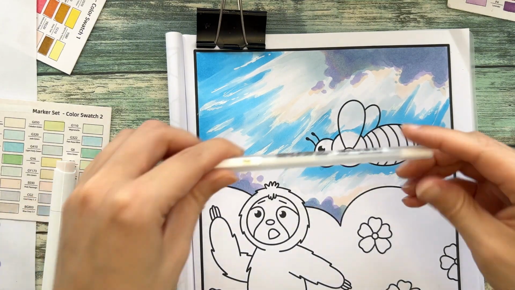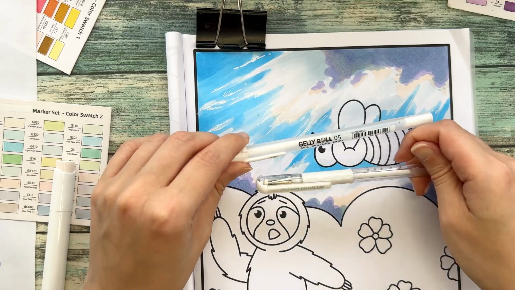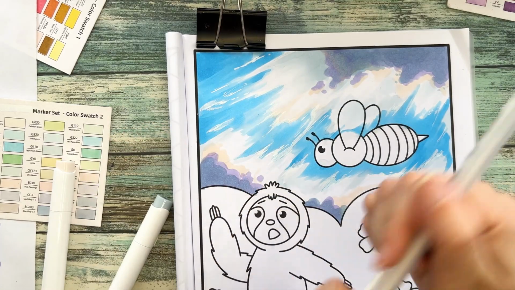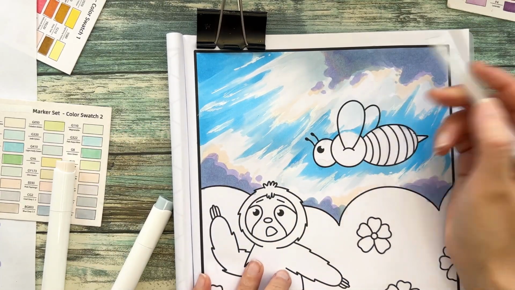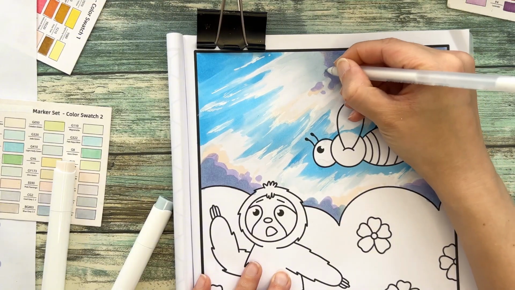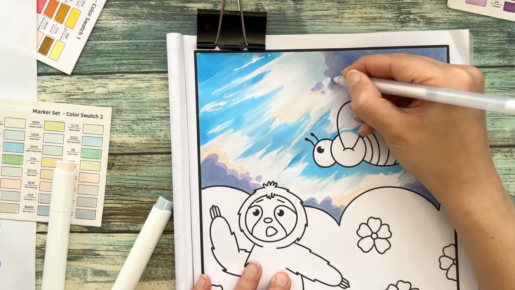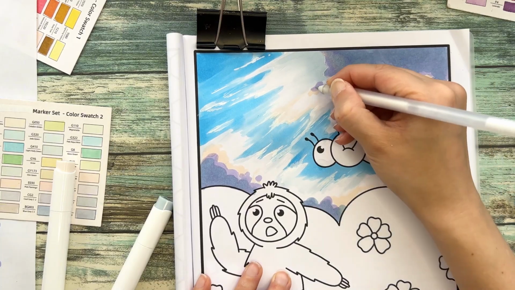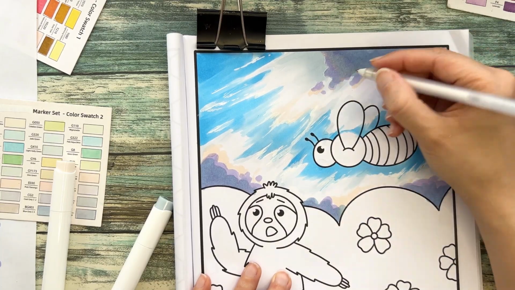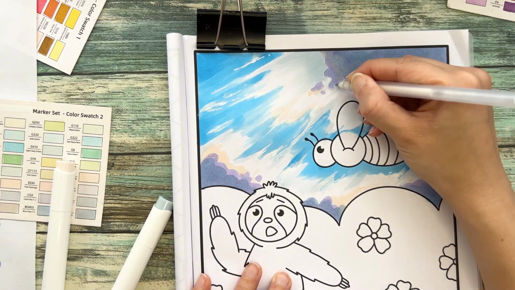And then with jelly rolls or any white pen you have, we can try Pentel jelly roll. We can add some highlights to our darker clouds, again, to define their shape and to create this white edge that will help us. And if we add too much white, we can always color it over so it will not create that much contrast.